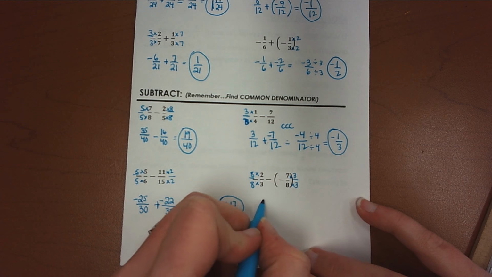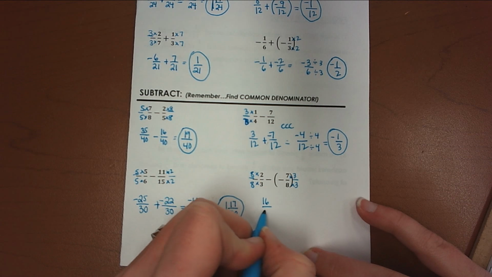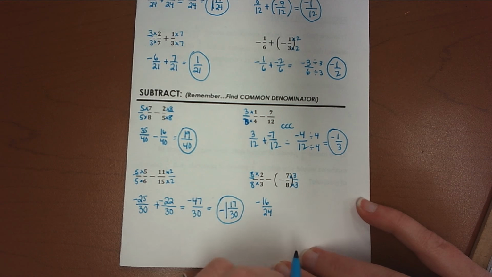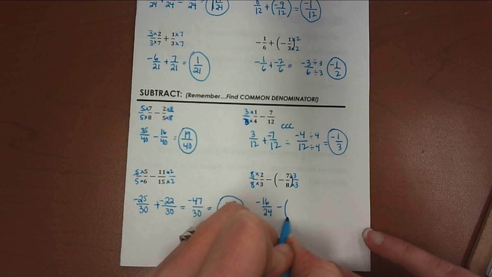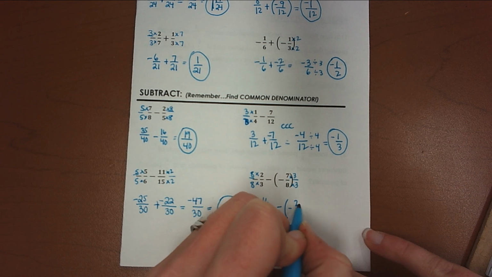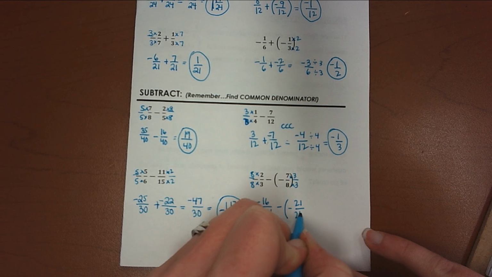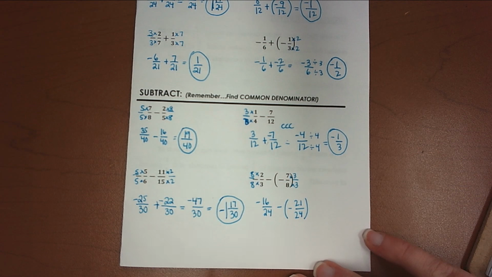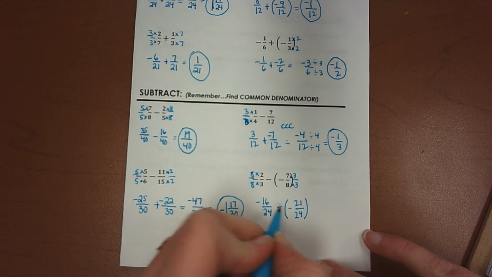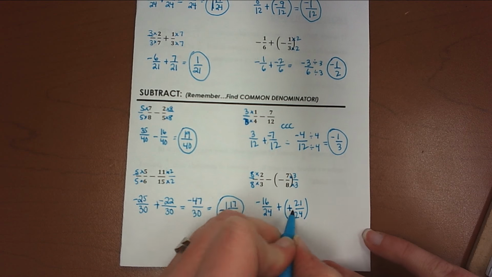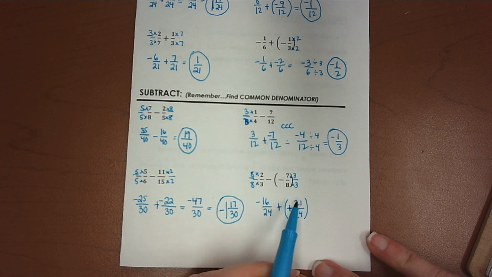8 times 2 is 16. 8 times 3 is 24, and I've got a negative here. Minus another negative. 7 times 3 is 21. 8 times 3 is 24. And I can use my copy, change. So copy, change. And I've got plus a positive, so I've got a negative plus a positive.